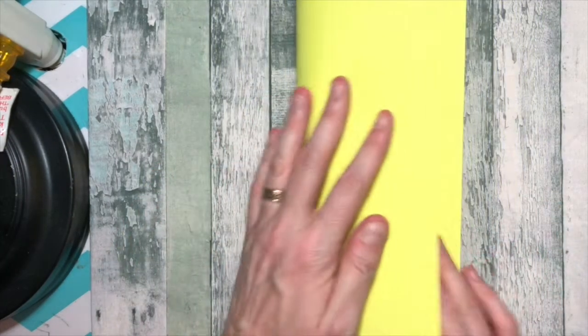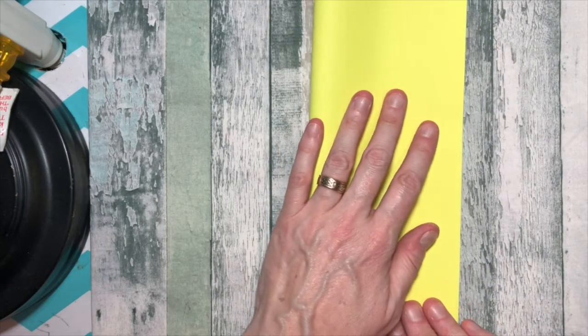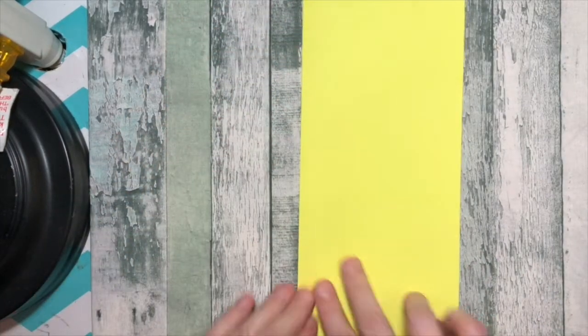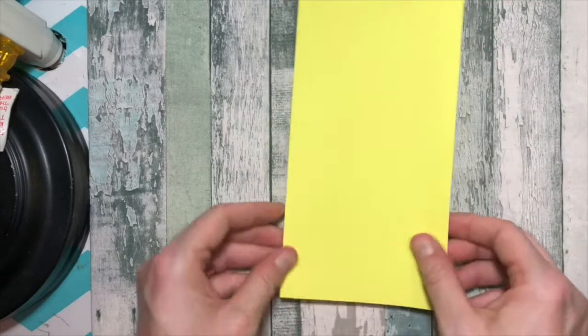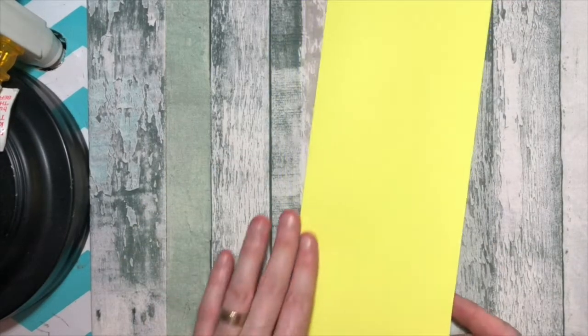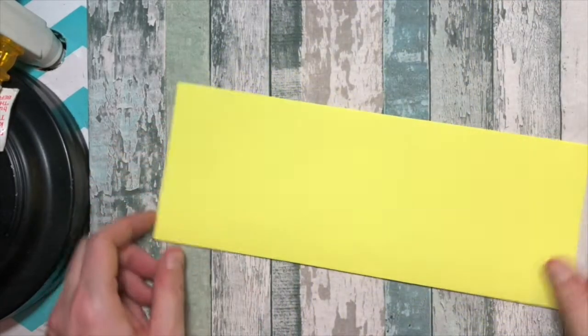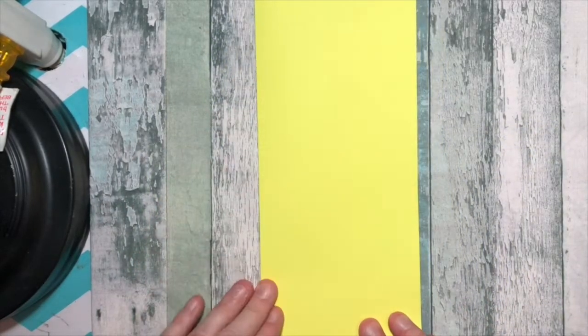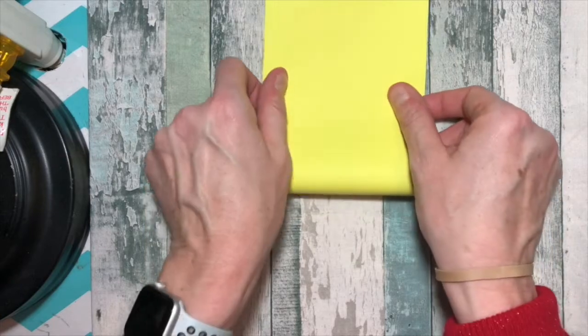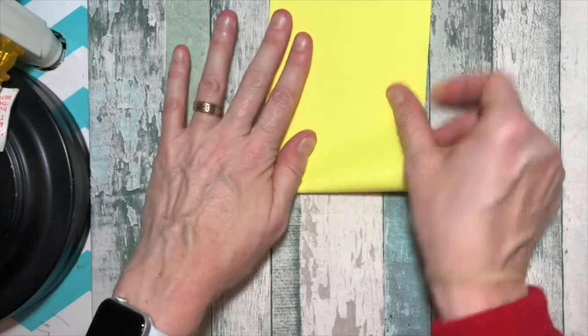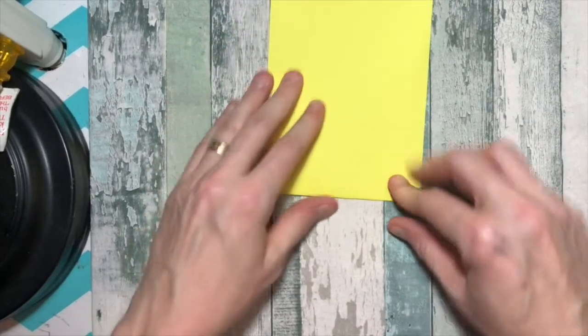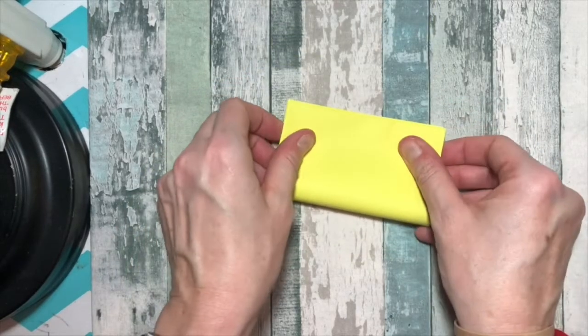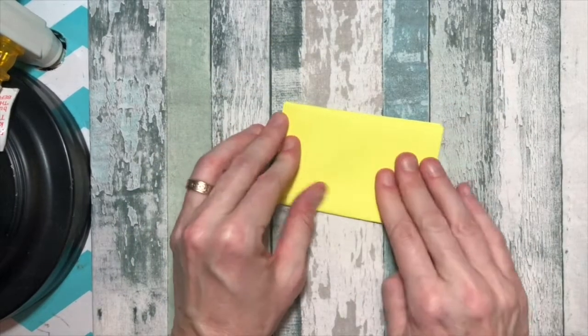The first thing that you're going to do is fold this in half, portrait or vertical, which means you're going to fold it long ways. Sometimes this is also referred to as the hot dog fold because it would look like a hot dog bun. The next thing I want you to do, while your paper is still folded, is fold your paper in half again. Then you're going to fold it in half again. And you're going to fold it one last time.